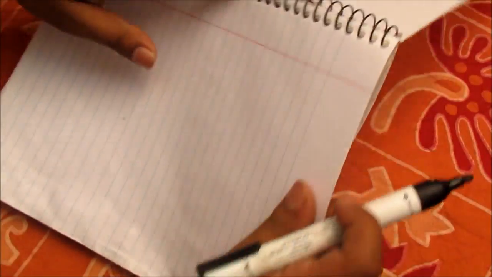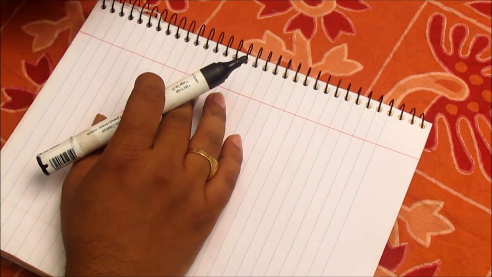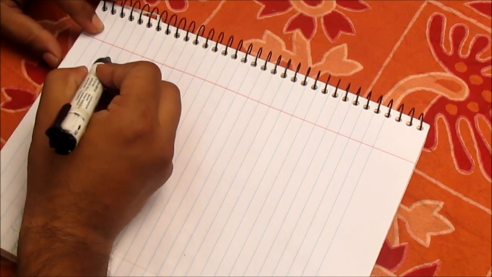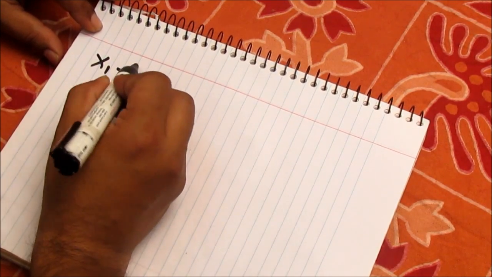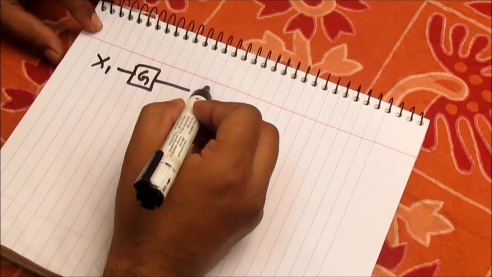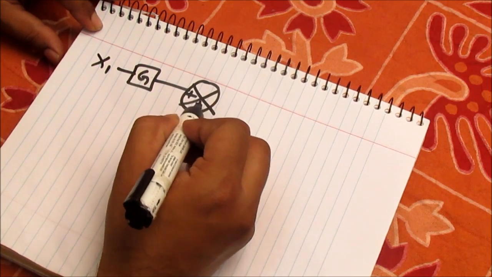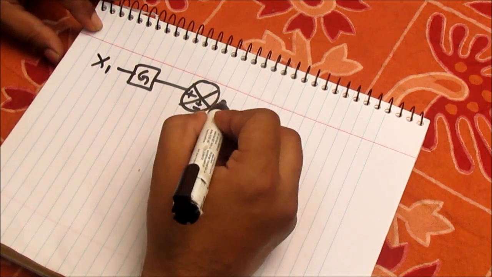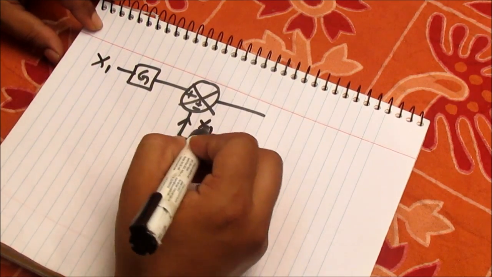So moving on to our fifth rule. Suppose now I have given a condition where I have this block ahead of the summing amplifier. So here it is the summing amplifier with plus sign and plus minus sign here, and here is my input, another input x2.